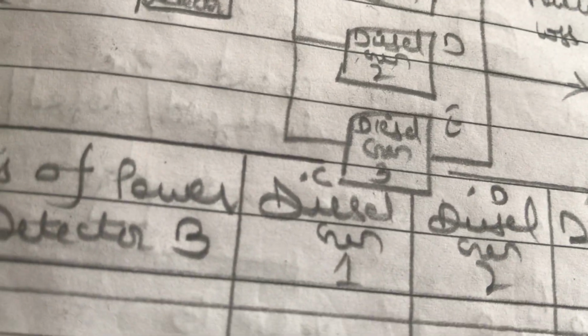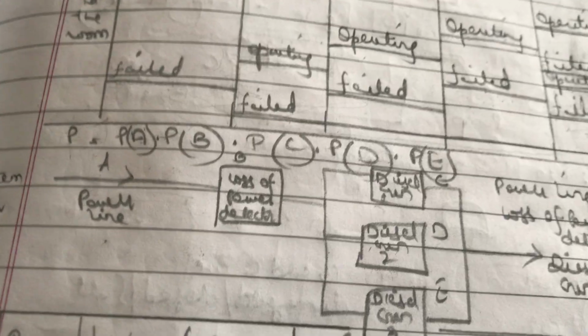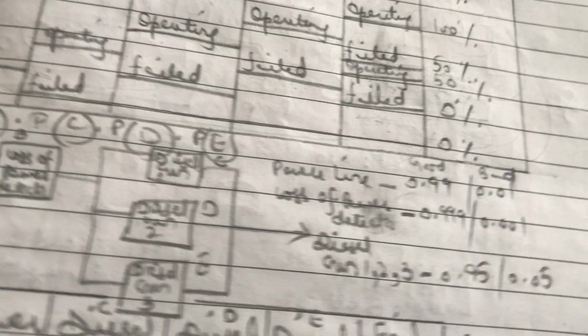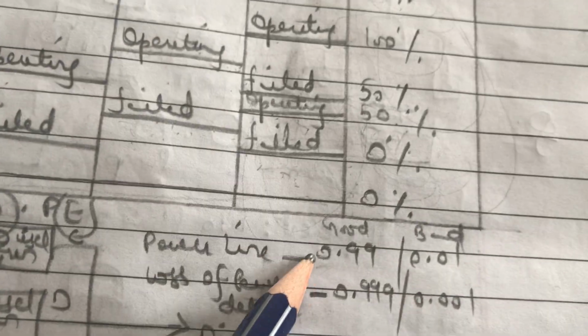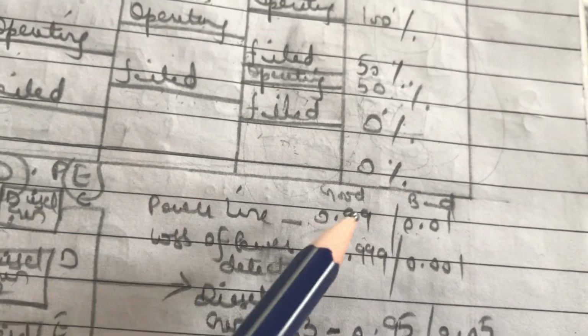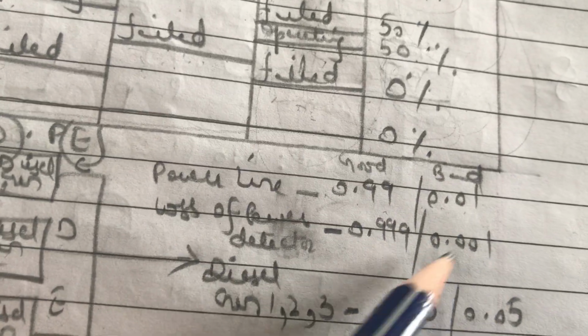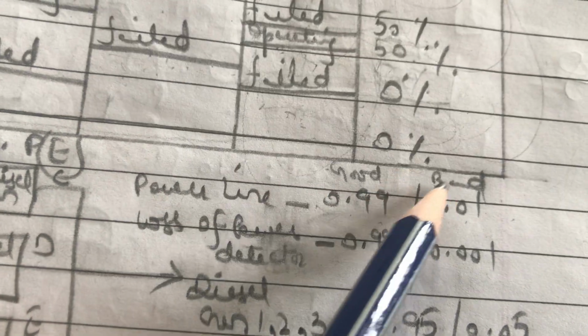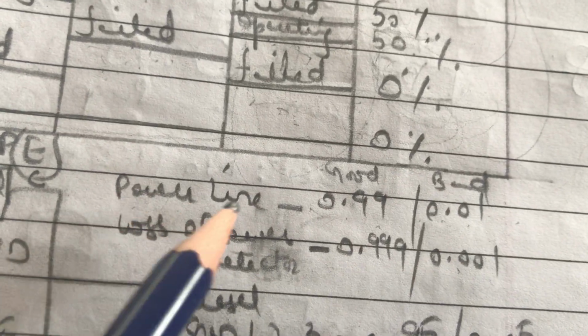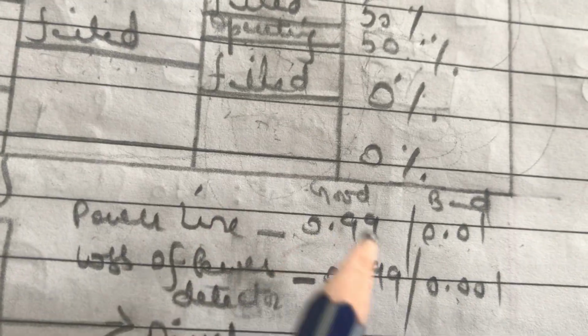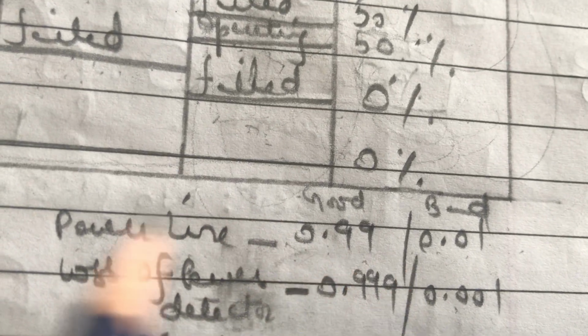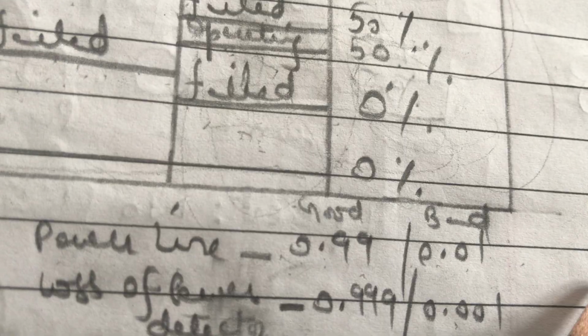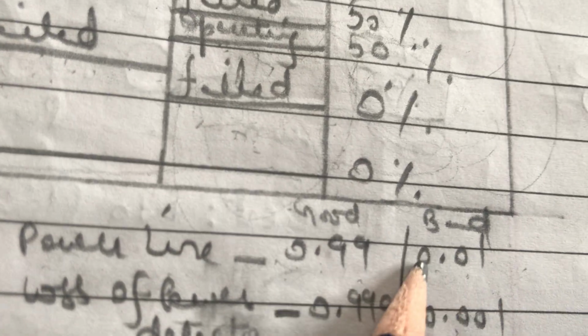Now what's going to happen? Now we can see what's written here. For the power line we have 0.99 and 0.01. What is this? These are the probabilities for good and for bad. Good or bad means when in the operating condition and when in the failed condition. So when the power line is in the operating condition, it has a probability of 0.99, and when the power line is in the failed condition, it has a probability of 0.01.